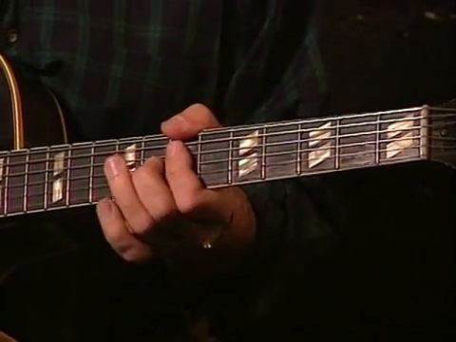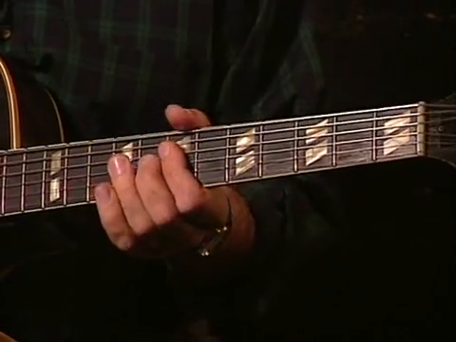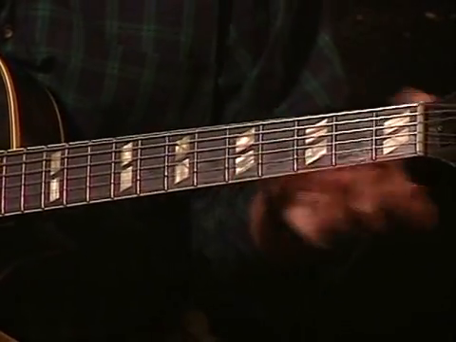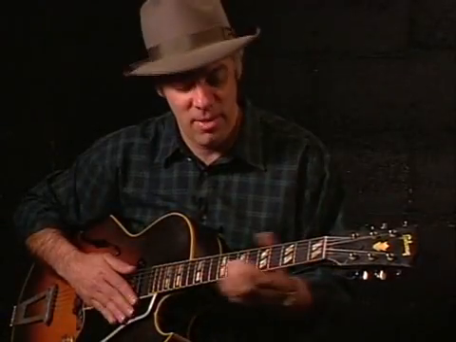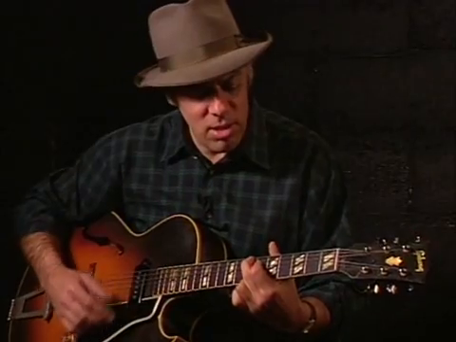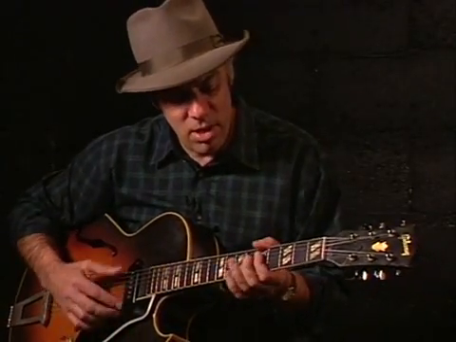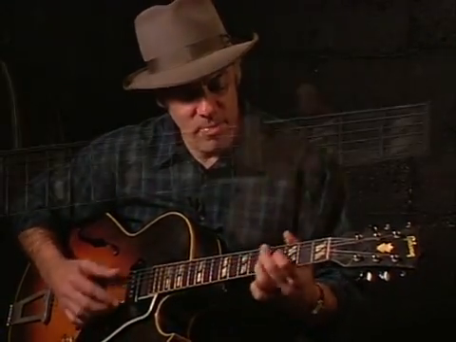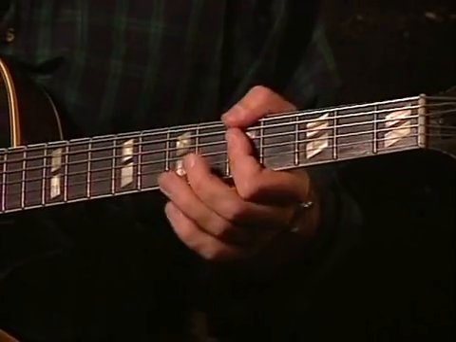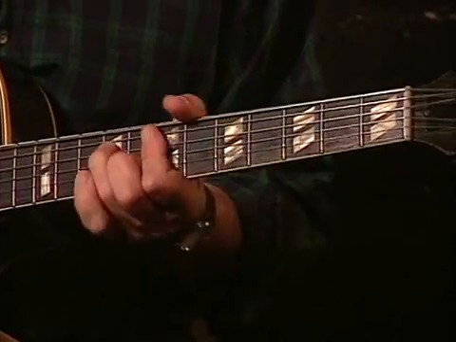So what did we do? We did 3. These are all 7th chords. We did 3, 6, 2, 5, and that's just a 3-6-2-5-1 thing. That takes you back to the 6-2-5-1 part of the tune, like that.